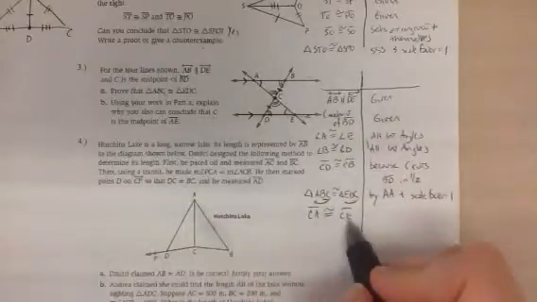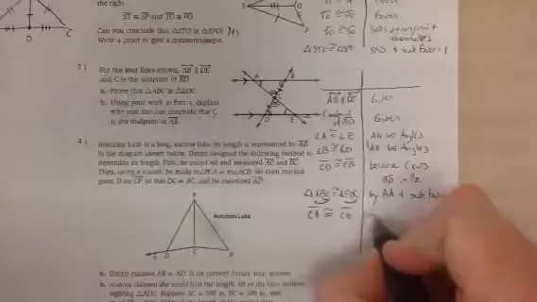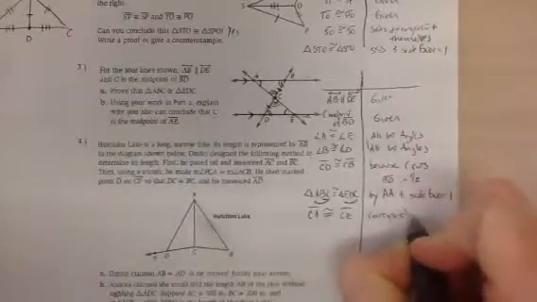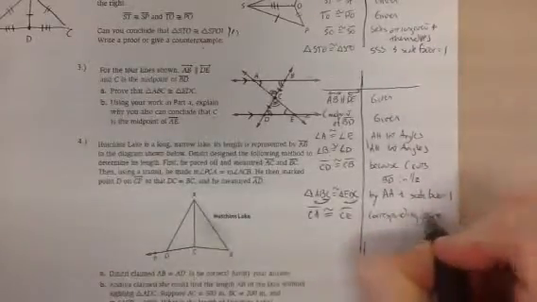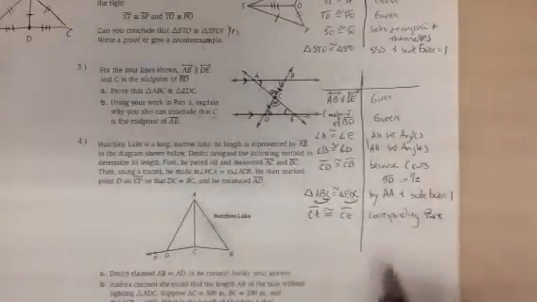And this is because corresponding parts of congruent triangles are congruent. So I'm going to shorten that, but that's the real long answer. Corresponding parts of congruent triangles are congruent, right?